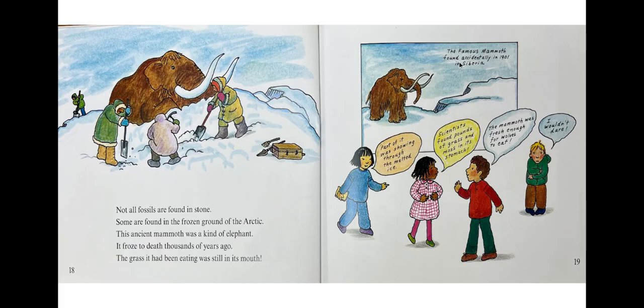The famous mammoth was found accidentally in 1901 in Siberia. Part of it was showing through the melted ice. Scientists found pounds of grass and moss in its stomach. The mammoth was fresh enough for wolves to eat. I wouldn't dare.